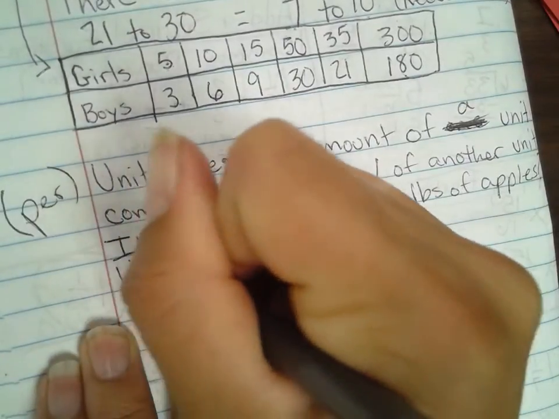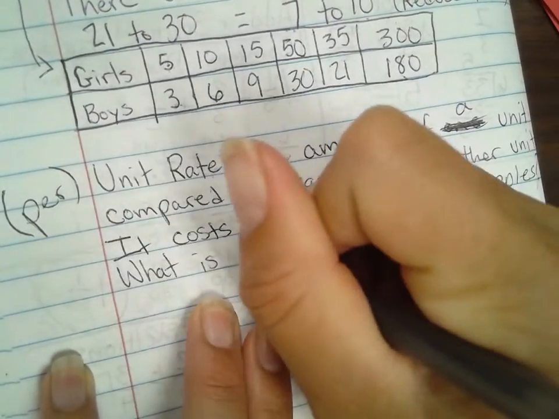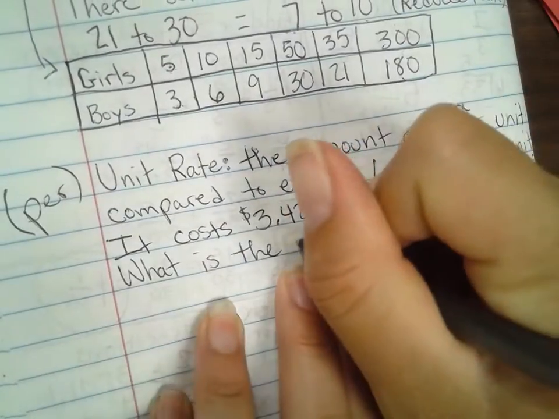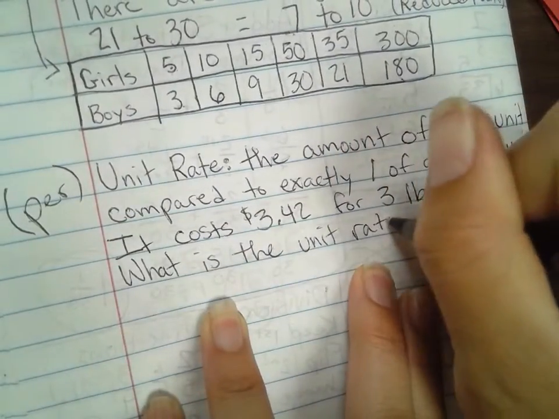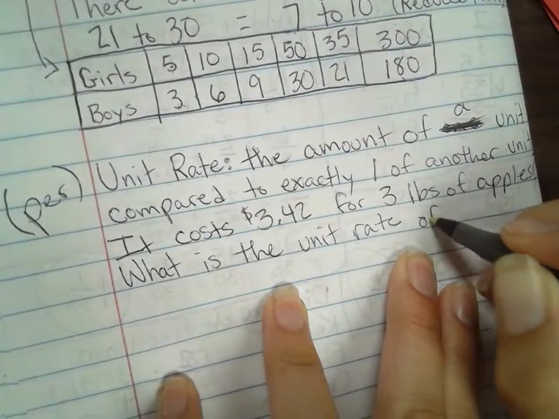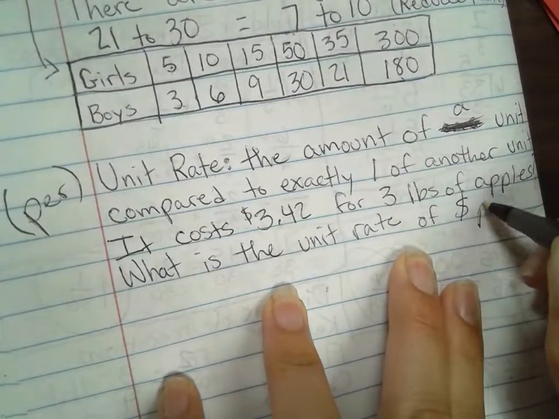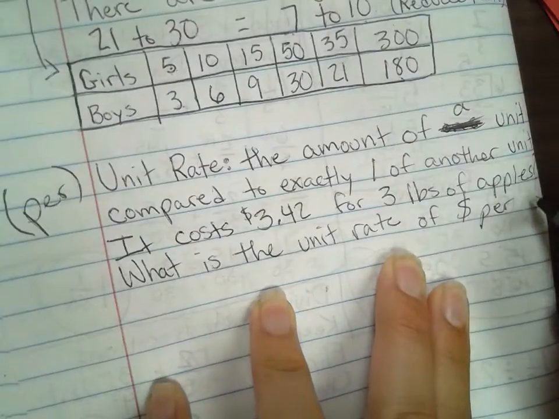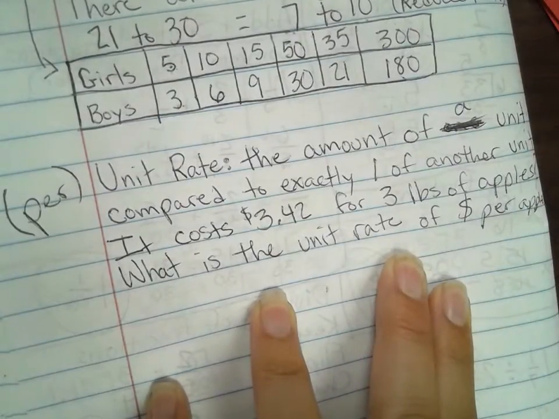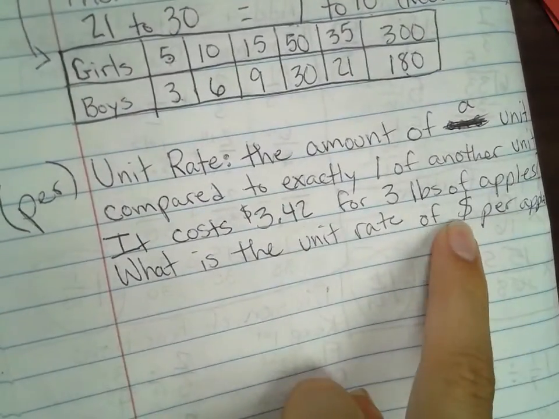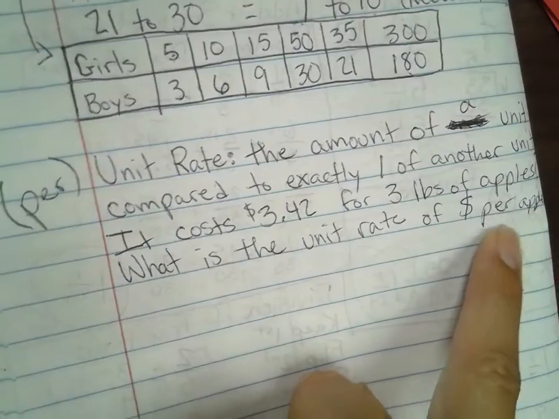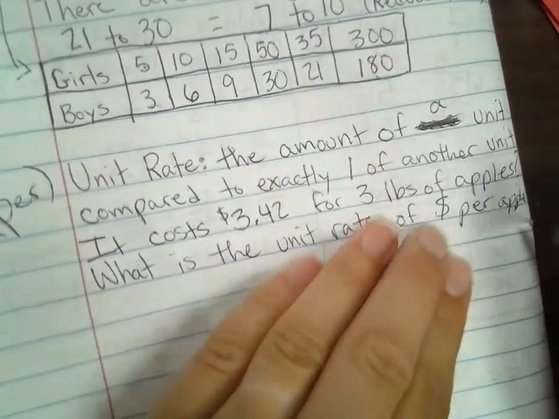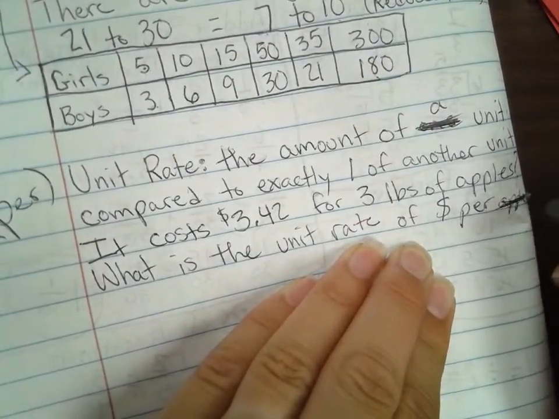What is the unit rate of price per apple? Okay, this is key. I want to know how much money per, oh, not per apple, per pound of apples. So this is going to be per pound.